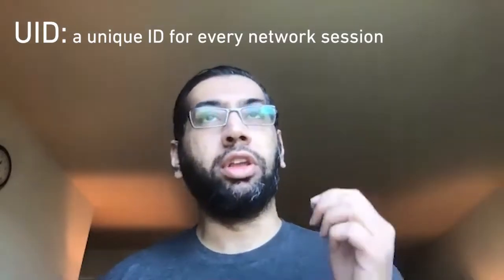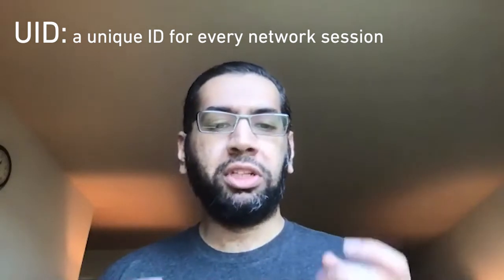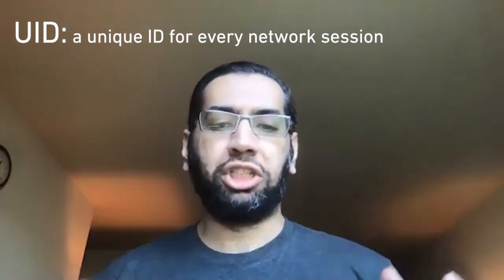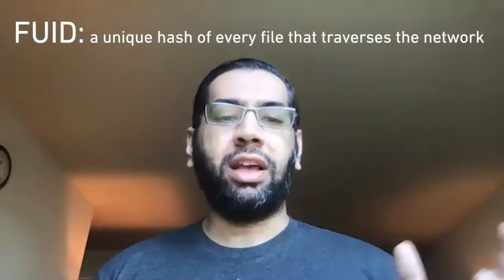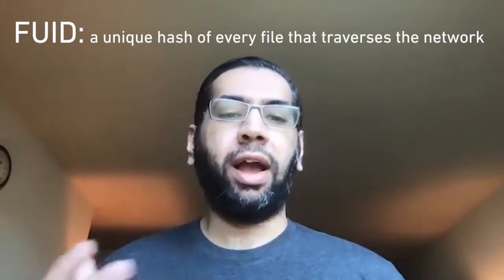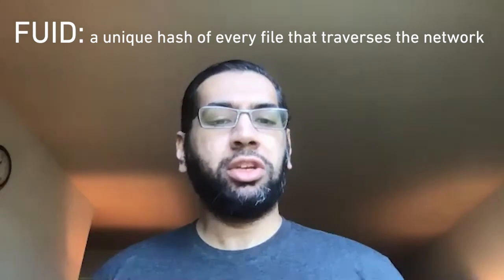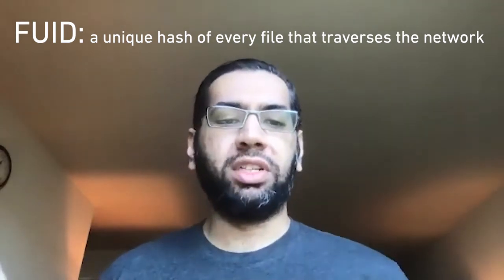Zeek logs are also linked by special common fields, such as the UID field, or unique identifier field, which are unique IDs for every network session. These can be used to pivot quickly across data about web traffic, email, file downloads, and so on. Another example is the FUID, or the File Unique Identifier field, which is a unique hash of every file that traverses the network. The FUID can be critical in understanding how many people have been affected by a piece of malware in an environment.